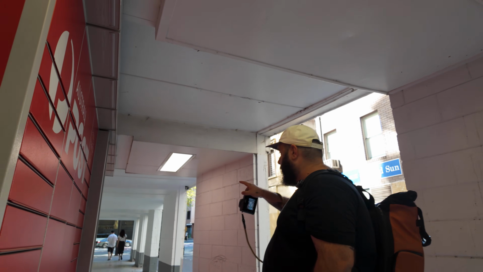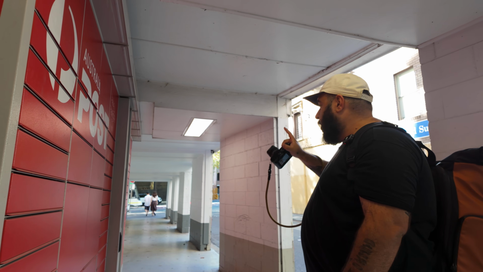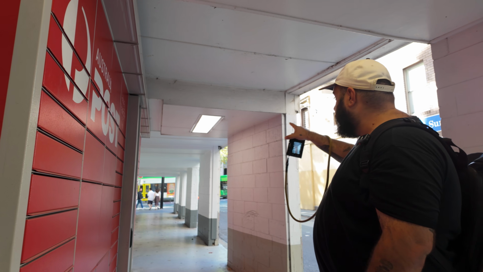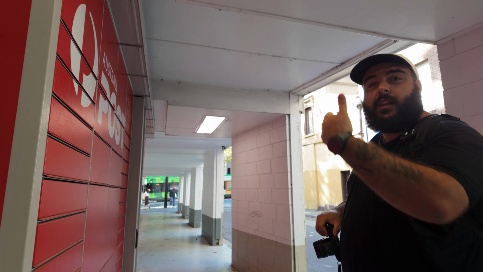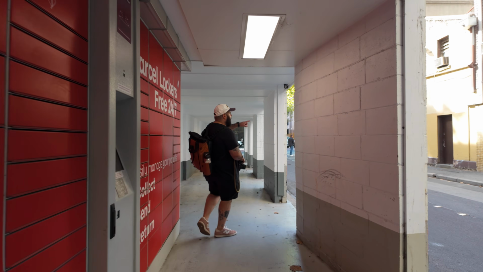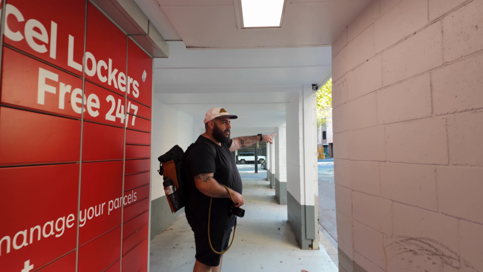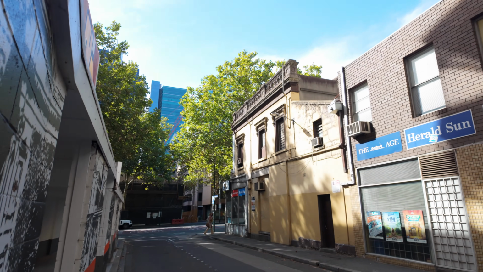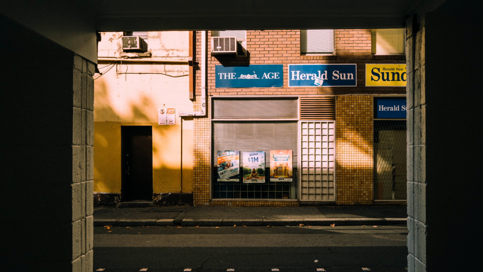I'm gonna use this as a bit of a point of interest, but not straight down the barrel. I'm gonna use these little cutouts on the wall as a way to frame my image behind it. I really like the light that's on this wall here. So I'm gonna use this to frame it.